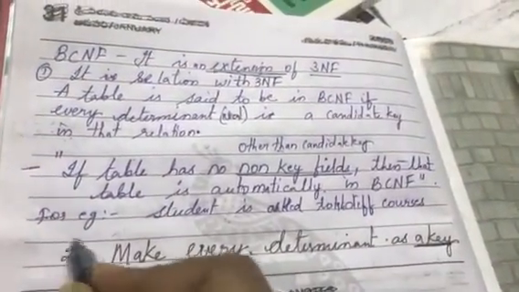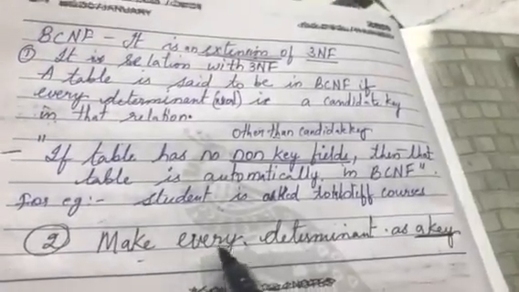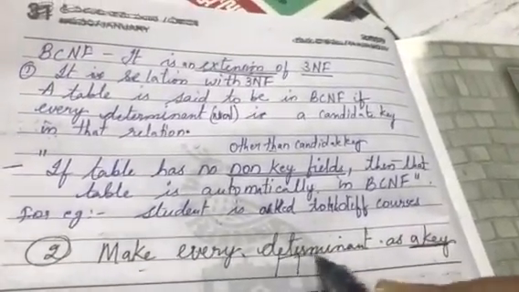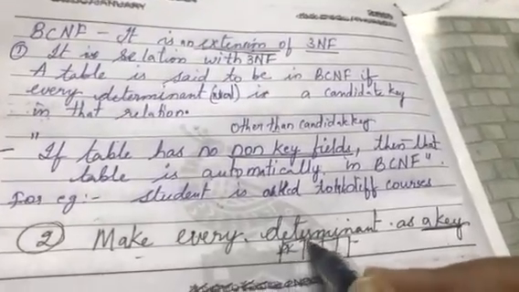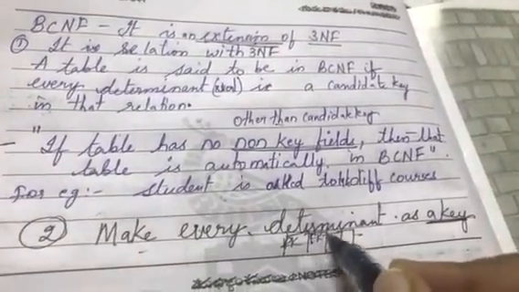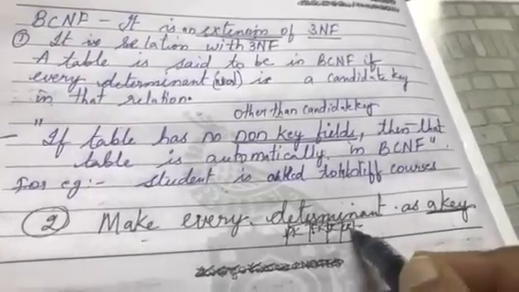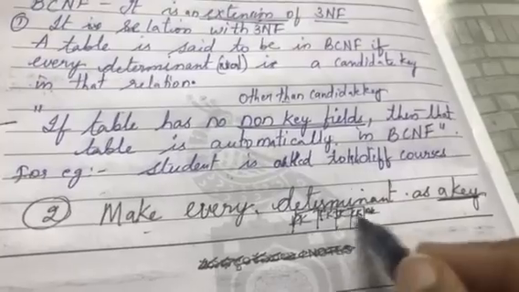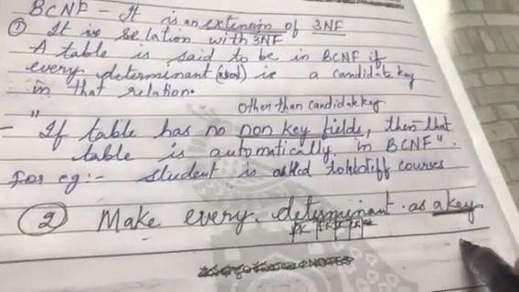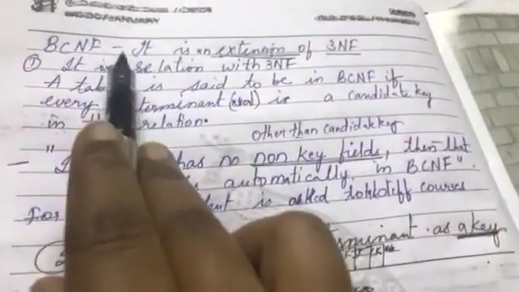Every attribute needs to have a key, like primary key, foreign key, super key, candidate key, alternative key, any of the keys. Every column needs a particular key; that is the aim of BCNF.